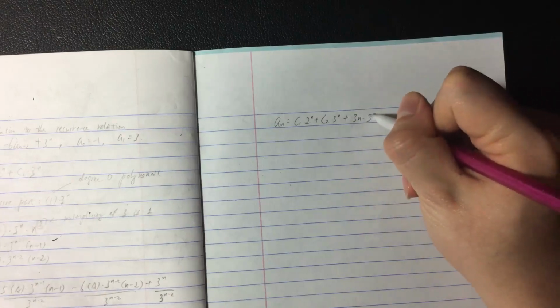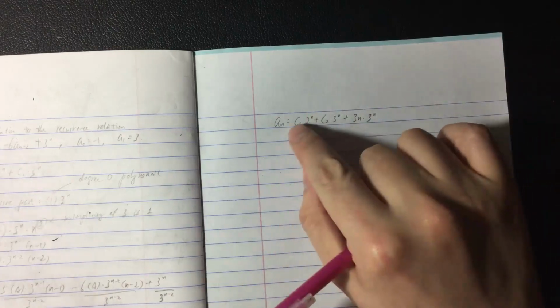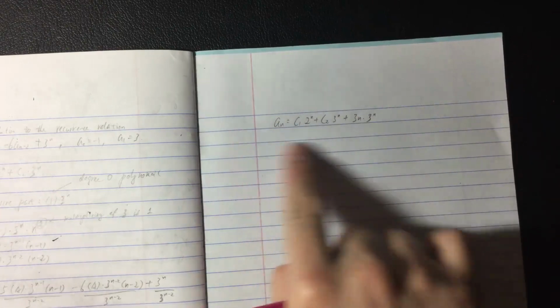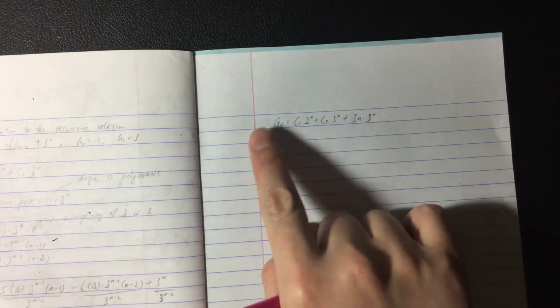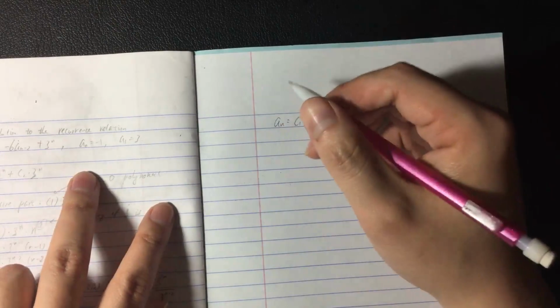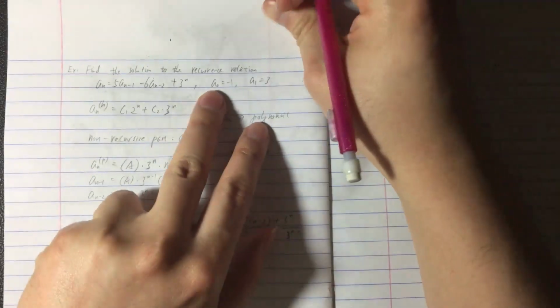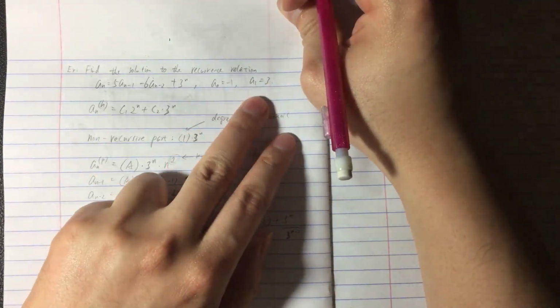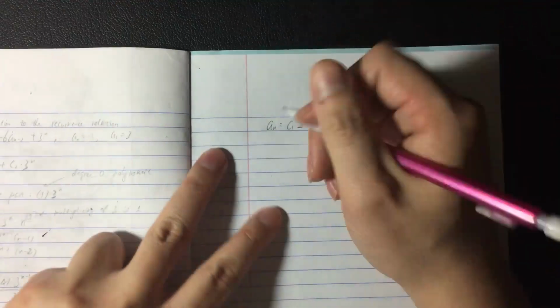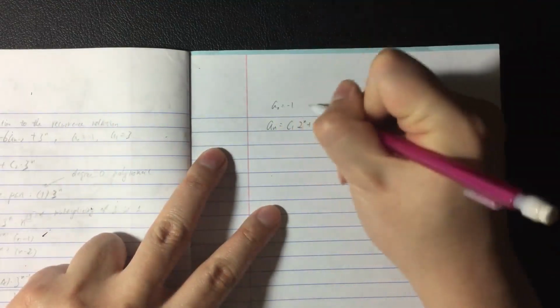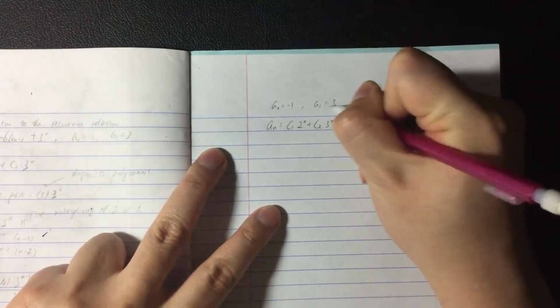Next, we use the initial condition to find C1, C2. This is the general solution. We need to use the initial condition to find C1, C2. The initial condition here is A0 equal to negative 1, A1 equal to 3. Plug in.